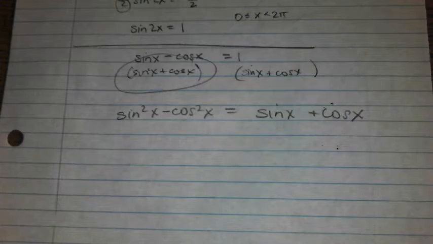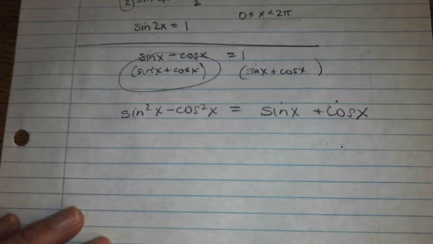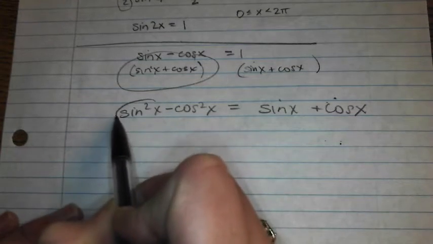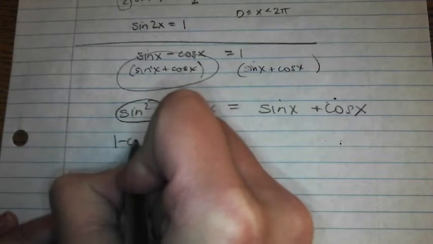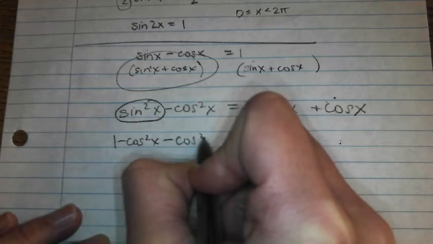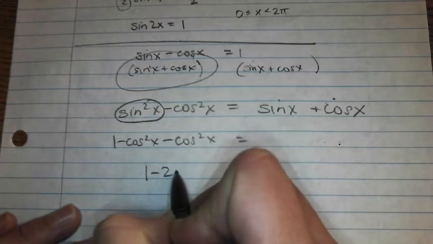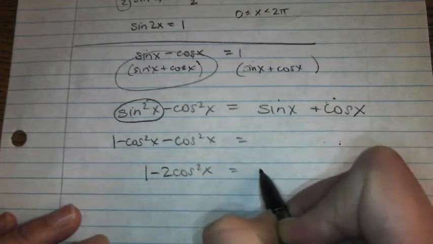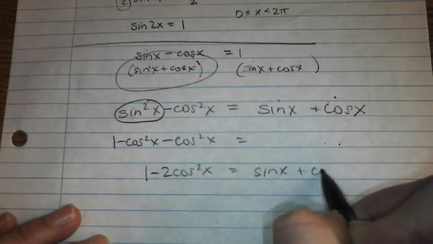Oh. That is essentially nothing. Wait a minute. Did someone think this was going to go someplace good? What if I make this 1 minus cosine squared x minus cosine squared x? So that'll be 1 minus 2 cosine squared x.